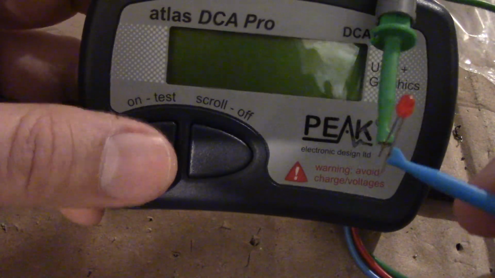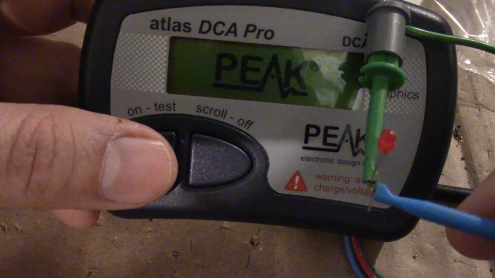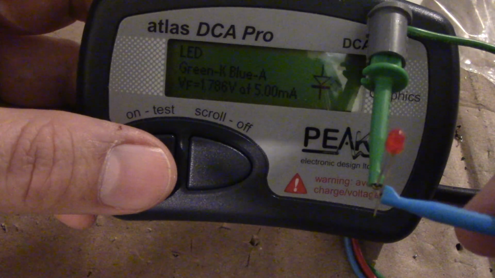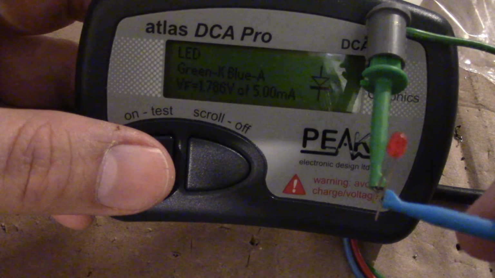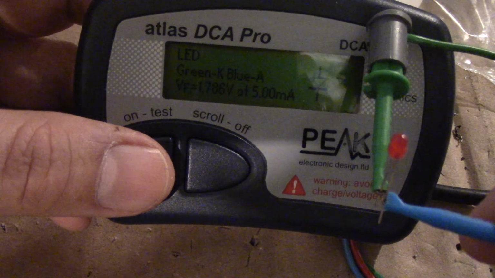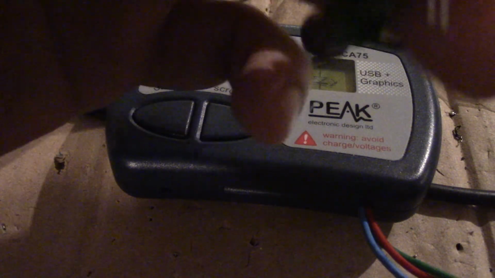Now if I press the button again, you see the LED flashes, and this is a red LED, and it says here that it's an LED. It actually knows it's an LED, and its forward voltage is 1.786 volts, and again we sort of saw that in the video.